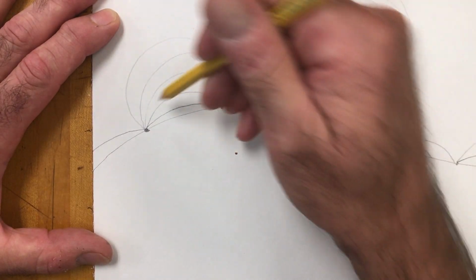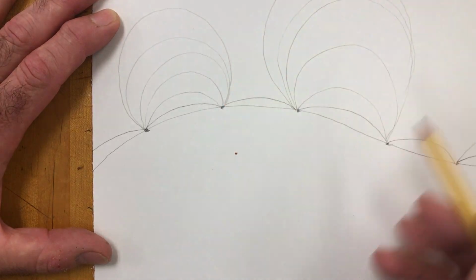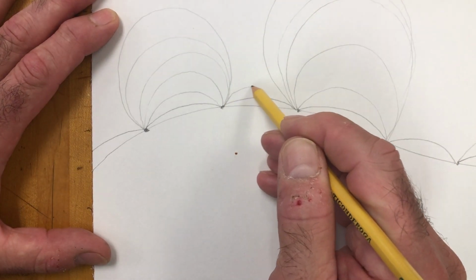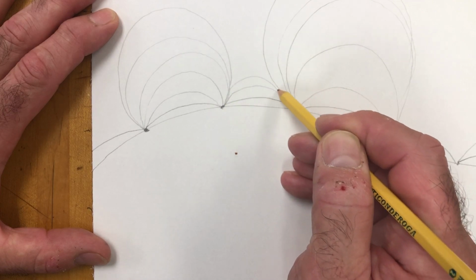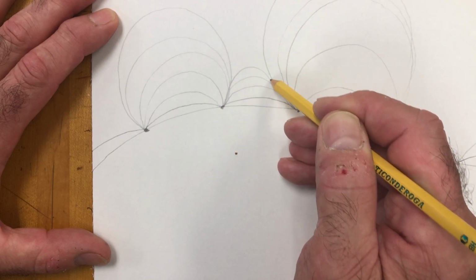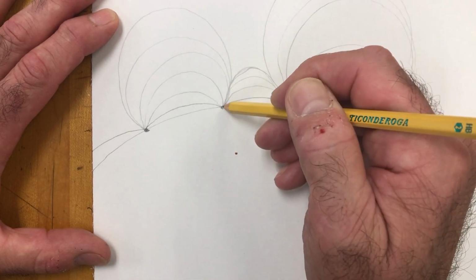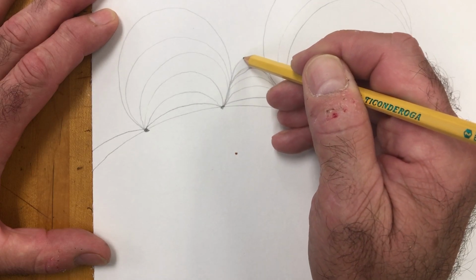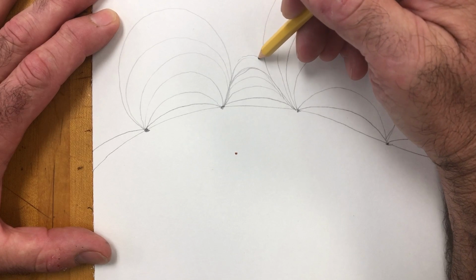Now, you don't have to do this for all of them. I'm just doing it for this one because you can see what happens here. Now when I start to do this, it's going to close in on itself, which is kind of neat. Notice I'm still going back to the dots. And you can see also why I'd want to do this in pencil, and then I can do it in pen later.